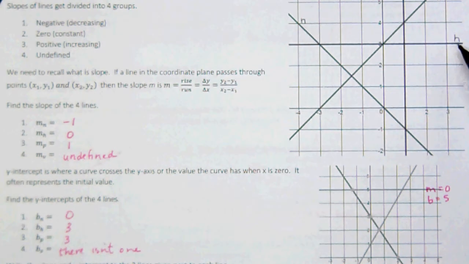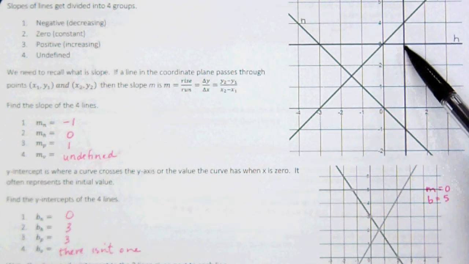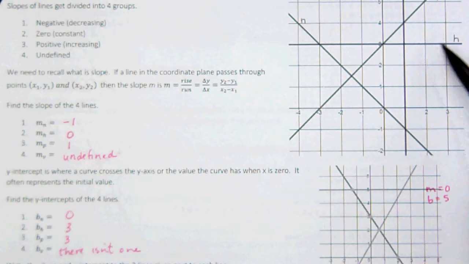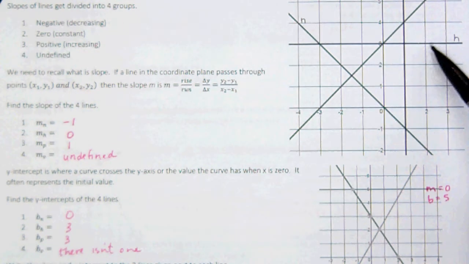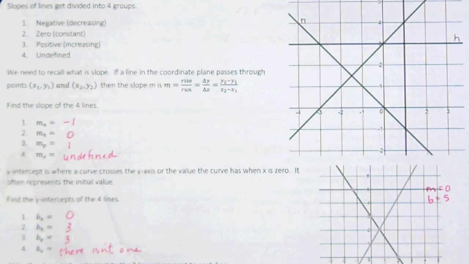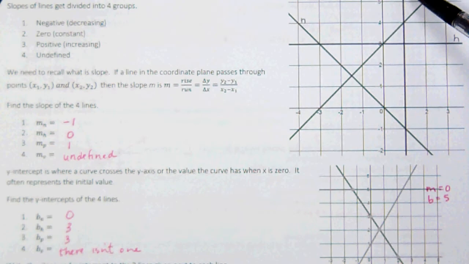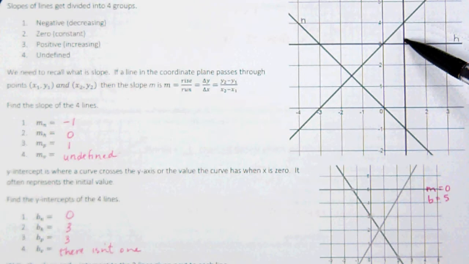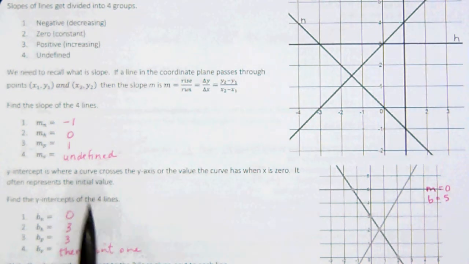Our horizontal line H, now that one, we have 0 vertical movement. So 0 movement, I don't care then left or right, doesn't matter how far we go. The fact we're moving 0, that means our slope is 0. And then V, our vertical line, that's the one where we have to have undefined slope, because our change in Y could be 1, 2, 3, doesn't really matter, but our change in X is 0. And hopefully you remember from Algebra 1 that you can't divide by 0. So I'm going to say my V line has undefined slope.